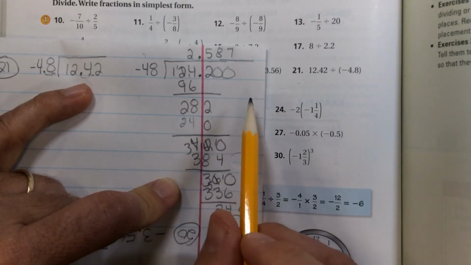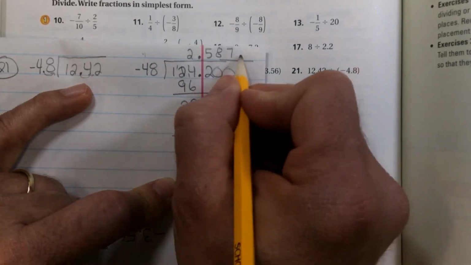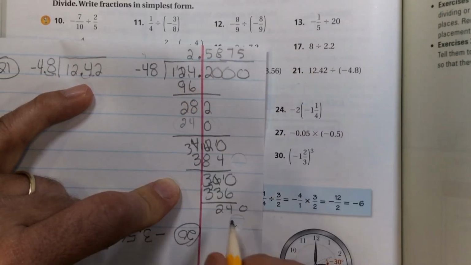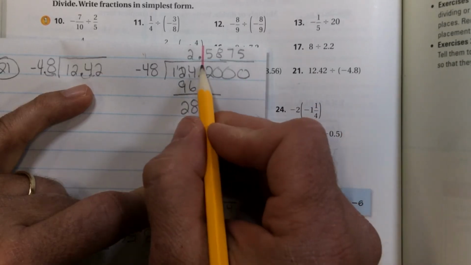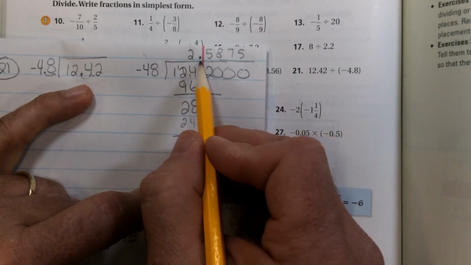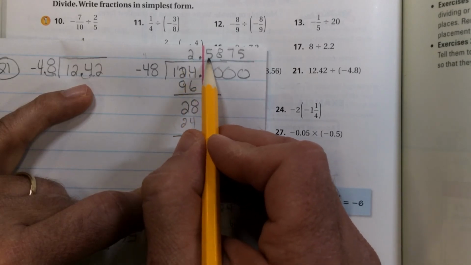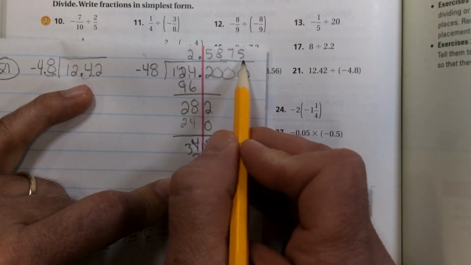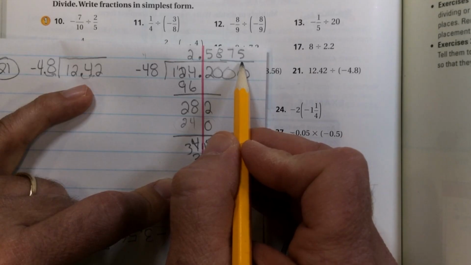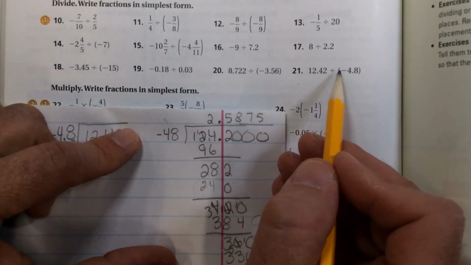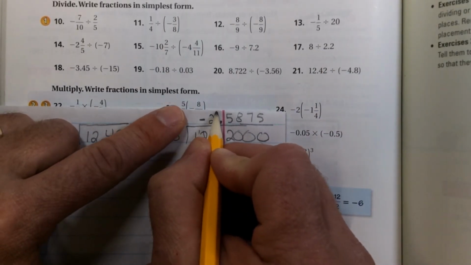Look right there. When I multiplied by 5, it was exactly 240. Wow, thank goodness, because I don't want to keep this thing going. 5 times 48 is 240. So we're all done here. 2.5875, or 2 and 5,875 10,000ths. And remember, we started off this problem with 1 positive and 1 negative. So our answer is negative.